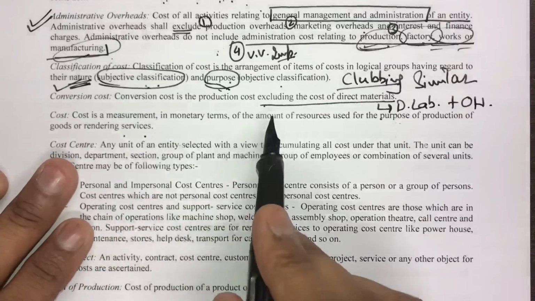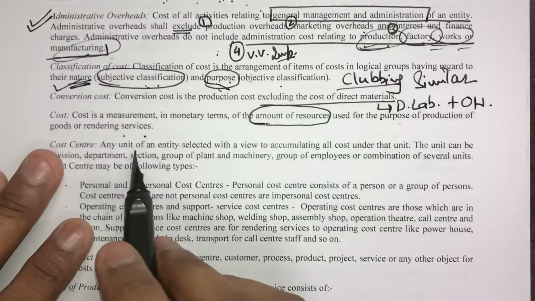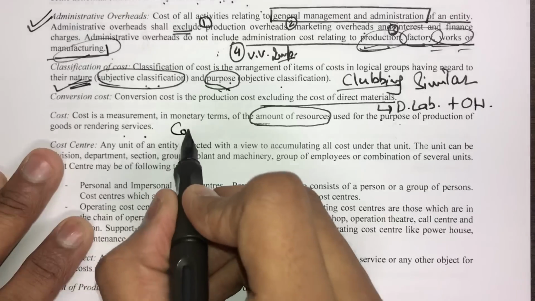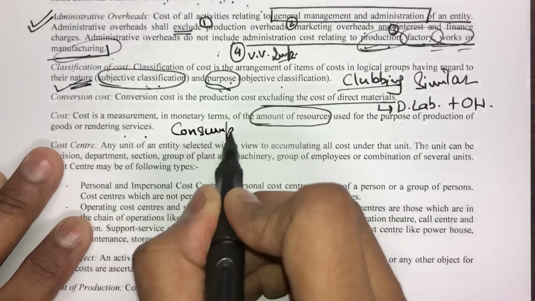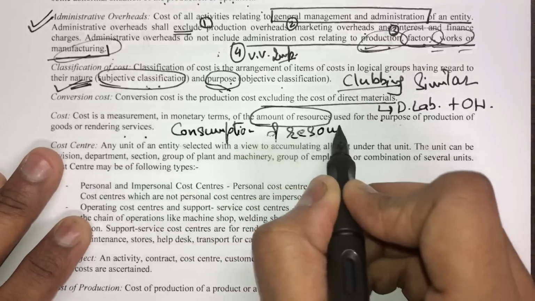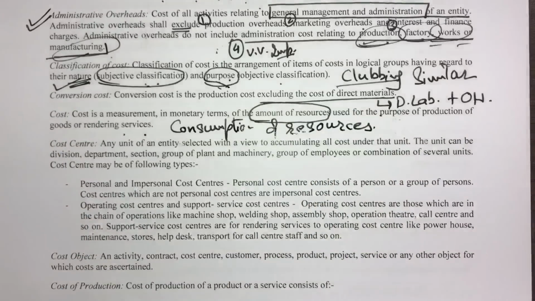So cost is the total resources which you have consumed for the purpose of production of goods or rendering of services. So consumption of resources is known as cost.